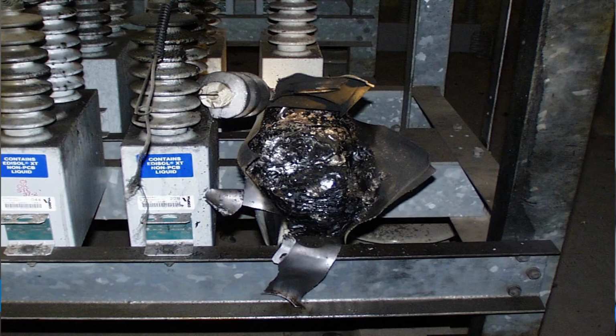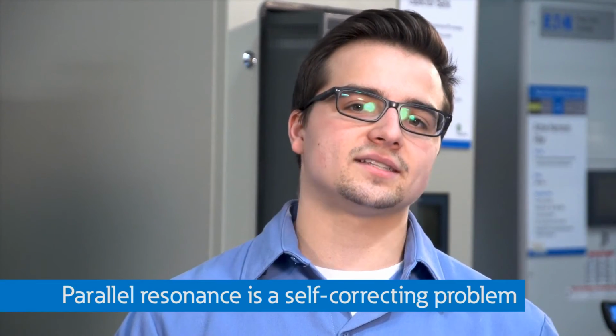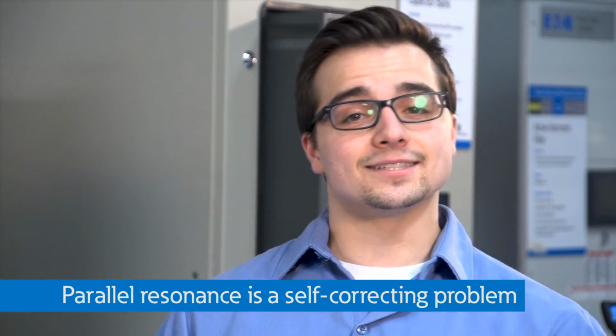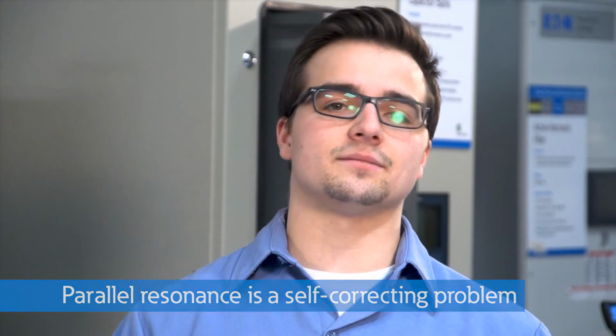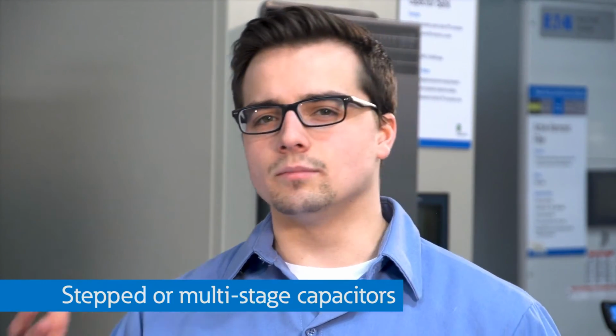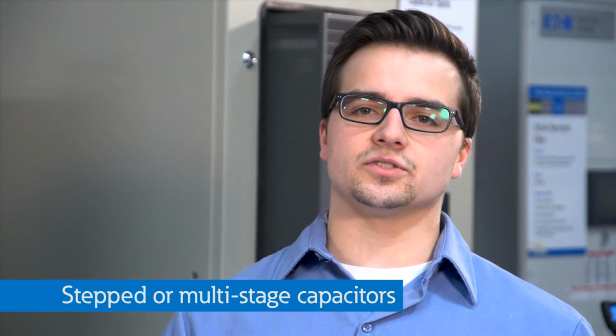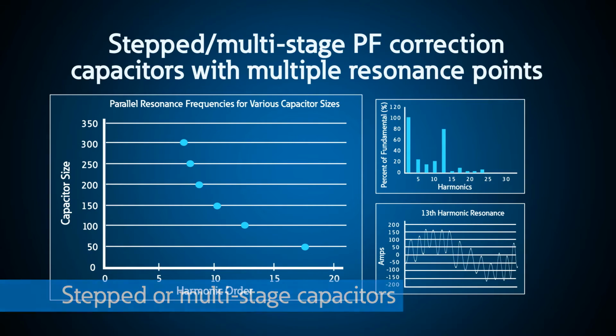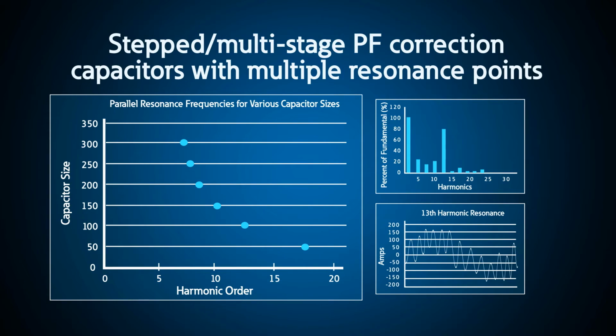Tens or even hundreds of times more current will flow in the resonant circuit than was produced by the drive until something fails. This is why we unfortunately call parallel resonance a self-correcting problem. Something will eventually fail, taking the system out of resonance, just like the Tacoma Narrows Bridge. When stepped or multi-stage power factor capacitors are used, many parallel resonant points occur, and generally you will find that one or more of the stages will be problematic and will resonate with harmonics generated on the system.